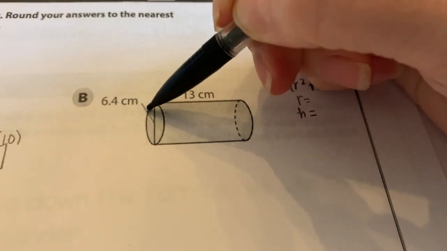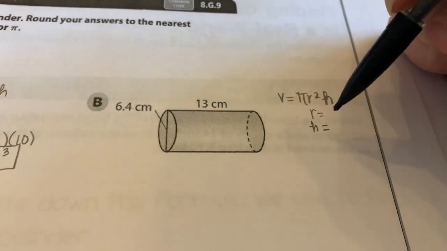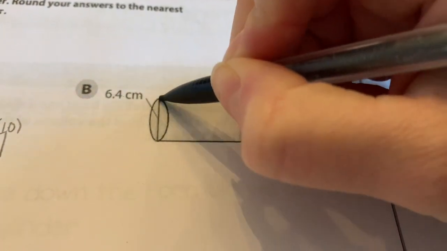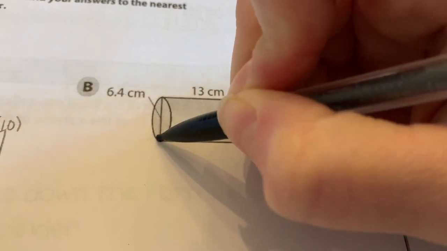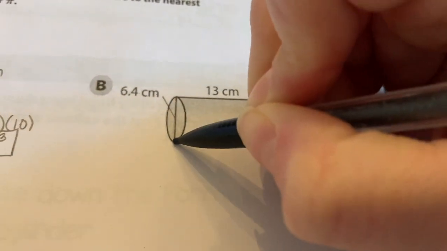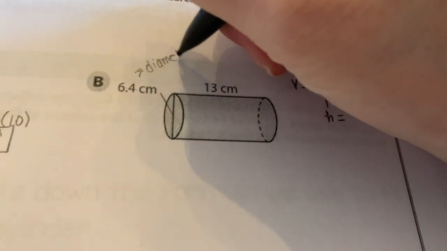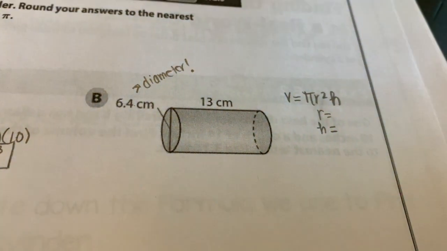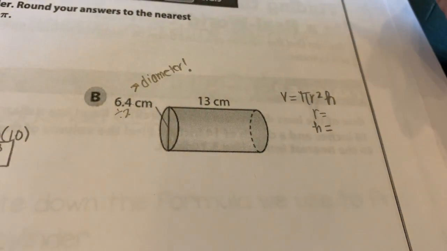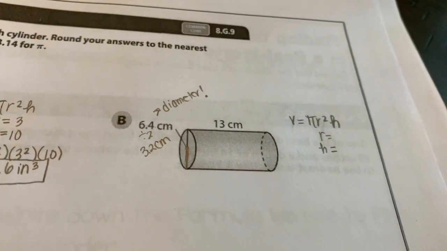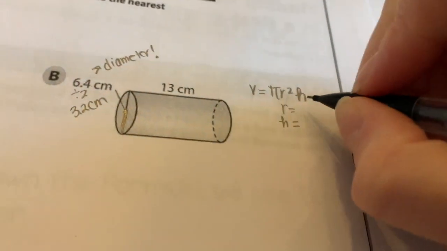I have 6.4 centimeters. Make sure you don't jump to conclusions and write that down. What you should notice here is that this is a full line stretching from the top, from one end of the circle all the way to the other. That means that this is a diameter. It's not your radius. So you have to be careful. In order to get the radius, you're going to divide this by 2, and that's going to give you 3.2 centimeters. Okay, so your radius is 3.2, not 6.4.